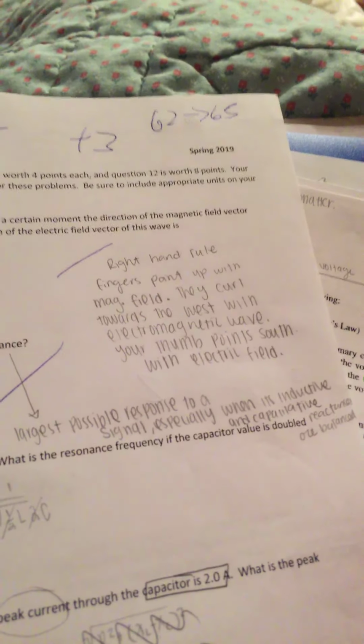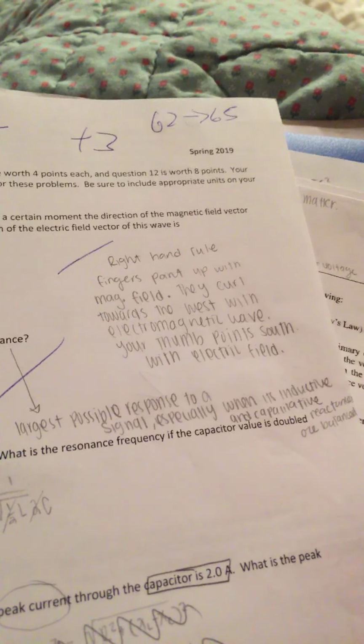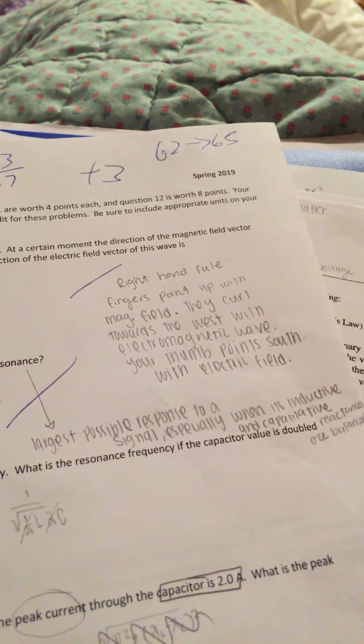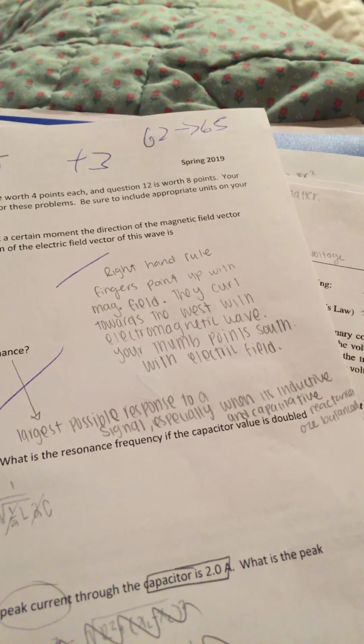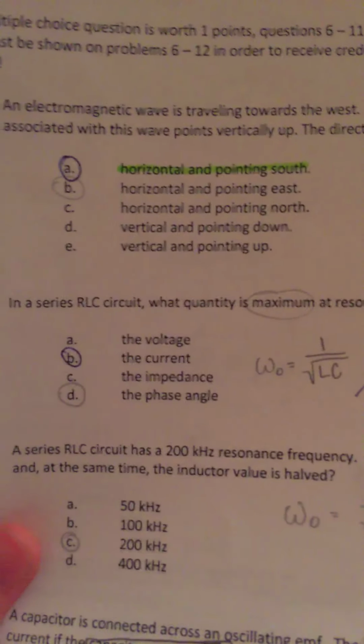And then they're going to curl towards the west. So basically your hand is going to be like this, and it's going to curl towards the west. I guess you're kind of looking from right here. If there's a plane with north, south, east, and west, my fingers are curled towards the west. My thumb is pointing south, which means that is where the electric field is pointing, and that is the correct answer.